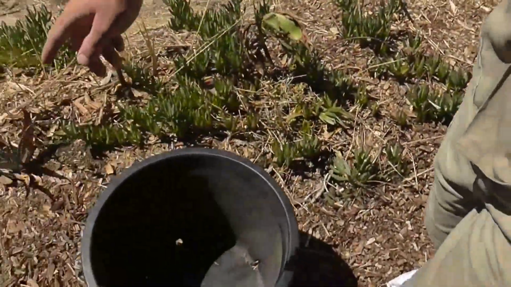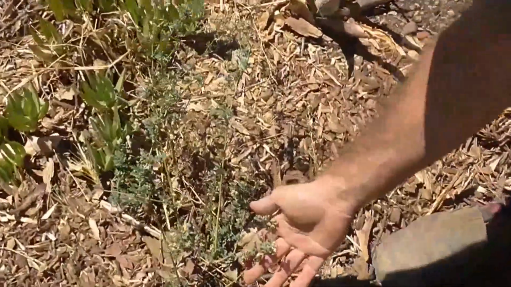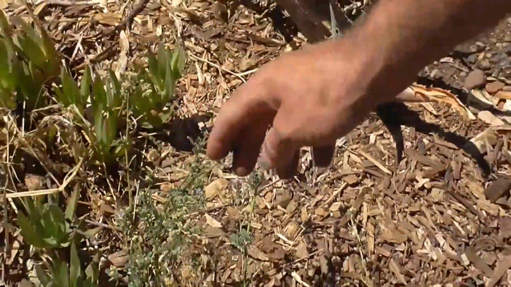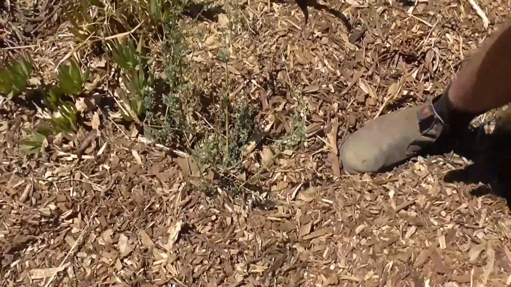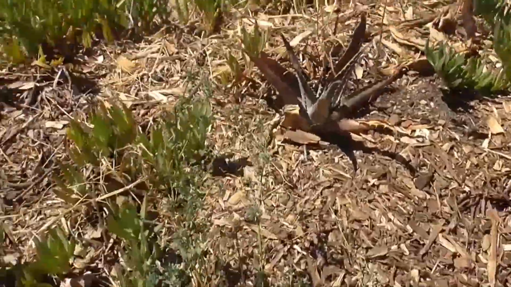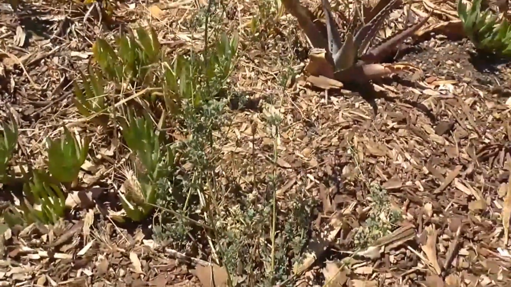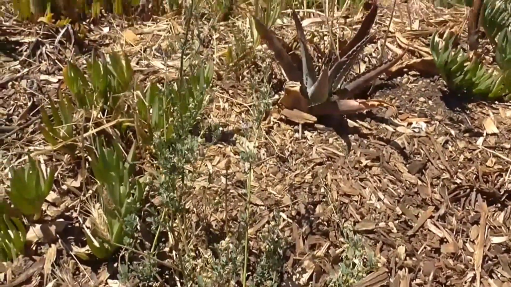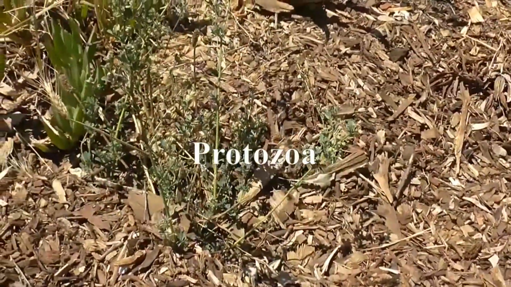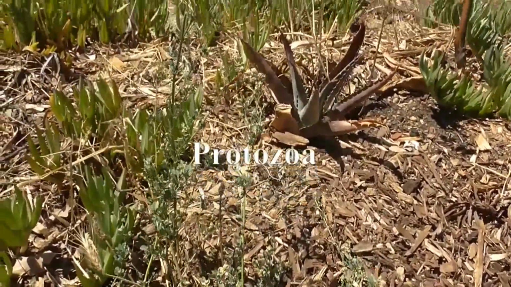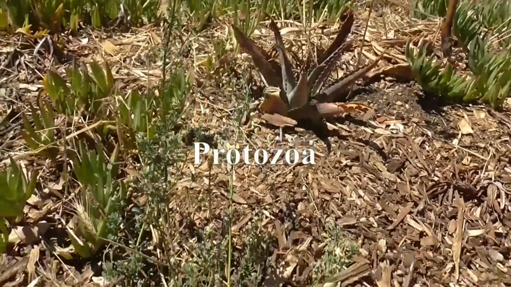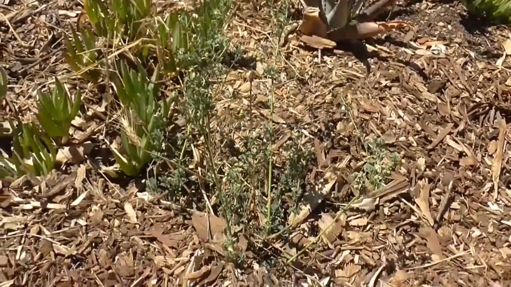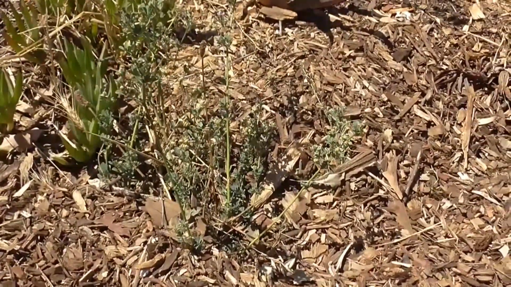This is actually a lucerne plant here, as you can see. Now lucerne is a fairly special kind of plant because there is a specific microorganism that grows particularly well on lucerne. This is called protozoa. Now I'll just get into the nitrogen cycle just briefly. The air all around us, the atmosphere, is 70% nitrogen.